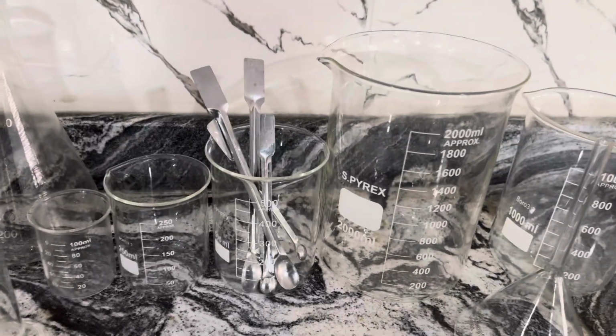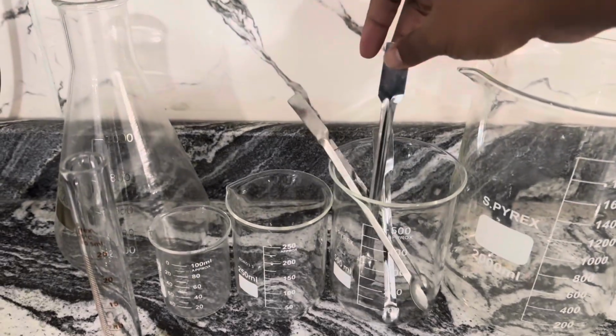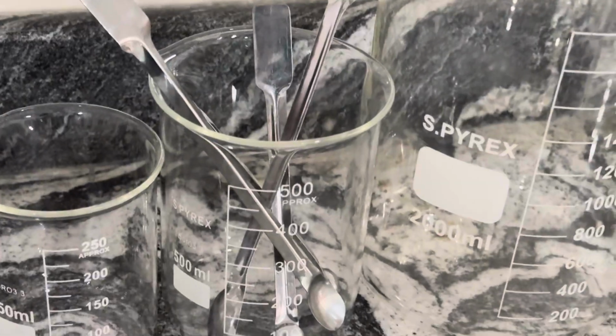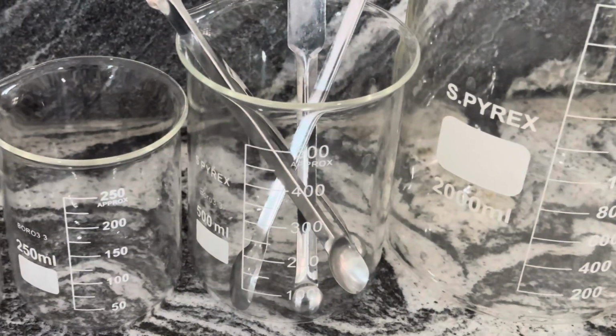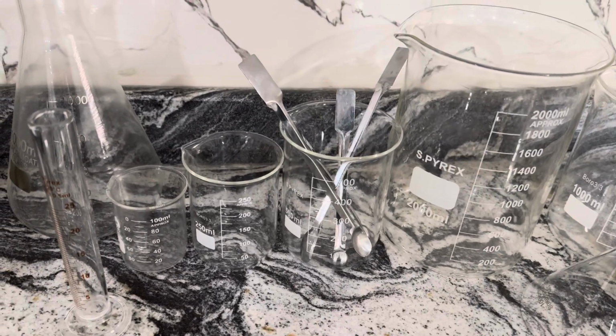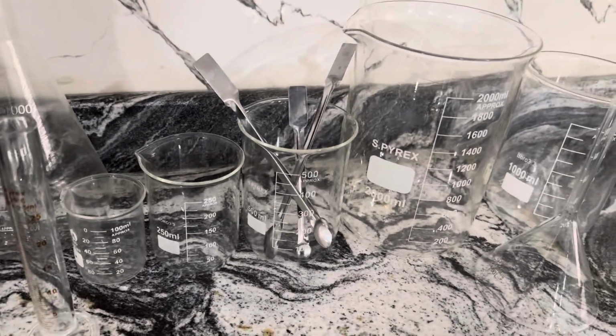Then you can see the spatulas. These are the spatulas. Spatulas are used to take the raw materials, solid or liquid chemicals.